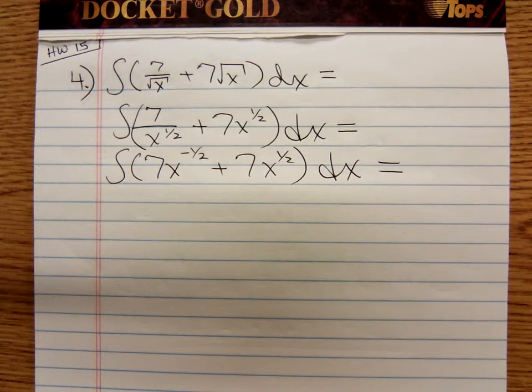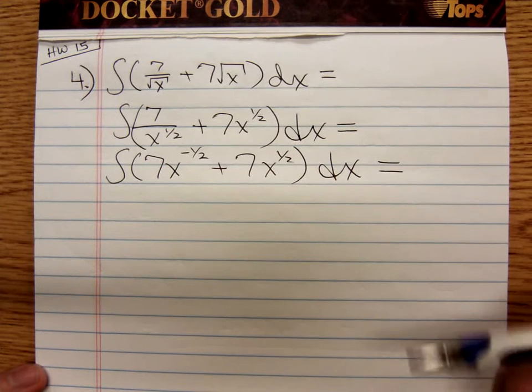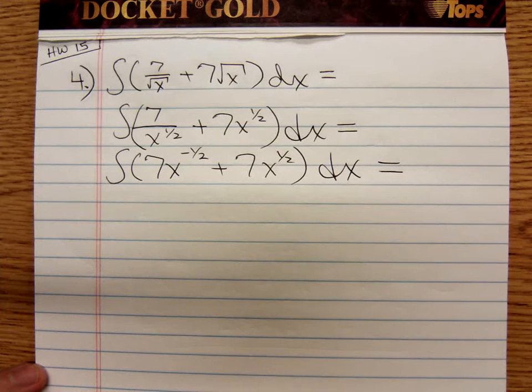Do we have quantities raised to powers? No, it's just a single variable in each case. A variable raised to a power, we can anti-differentiate using the power rule. I don't think we need a u-substitution.